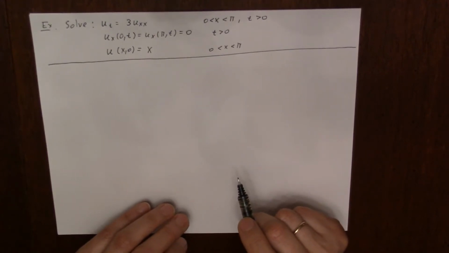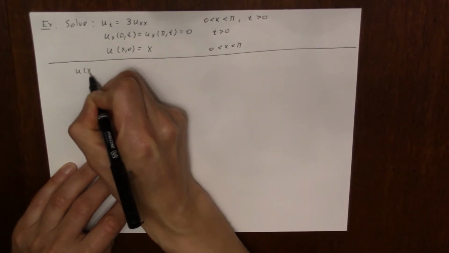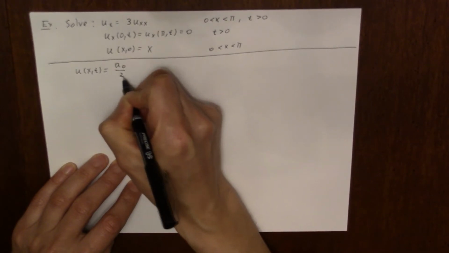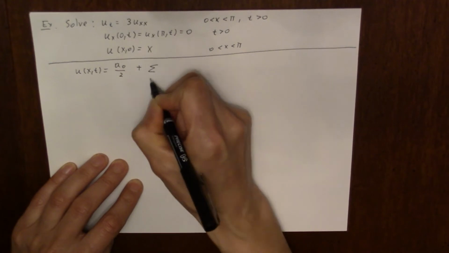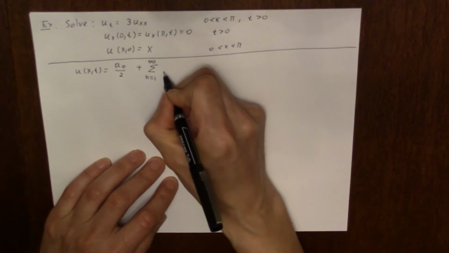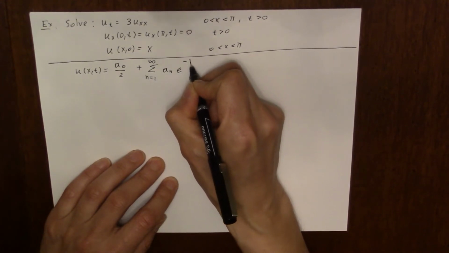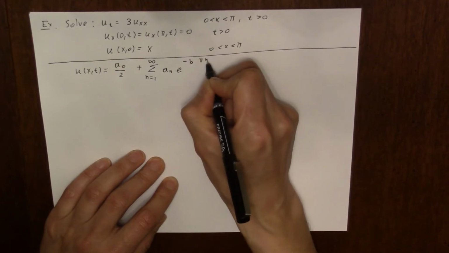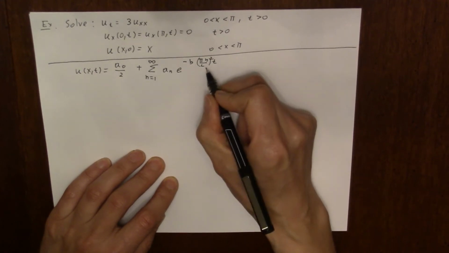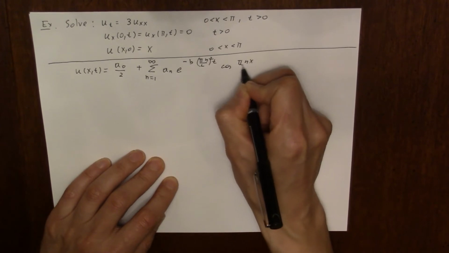We know how the general form of that solution is going to look. So u of x, t is going to be equal to a0 over 2 plus the sum n from 1 to infinity of a_n e to the negative b pi n over l, t, times cosine of pi n x over l.